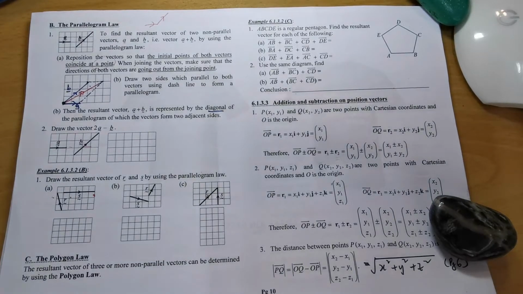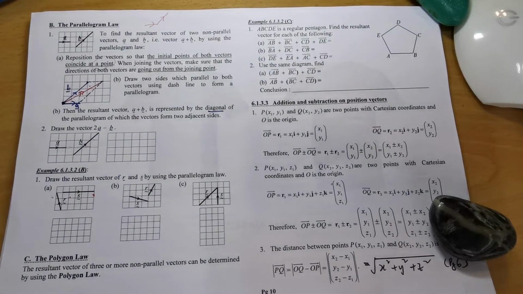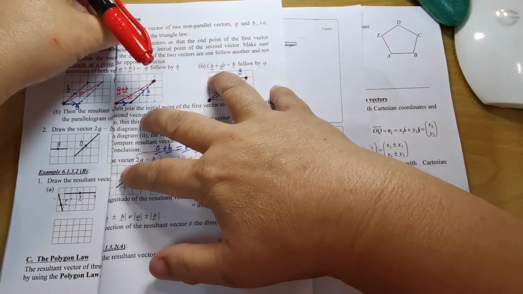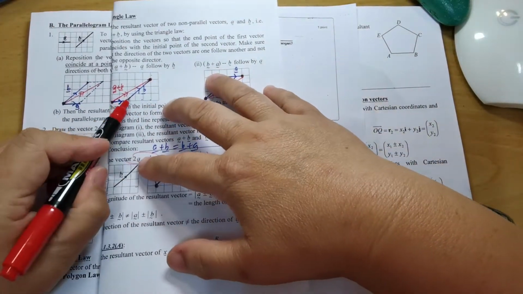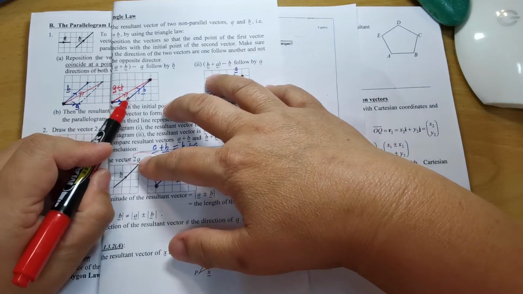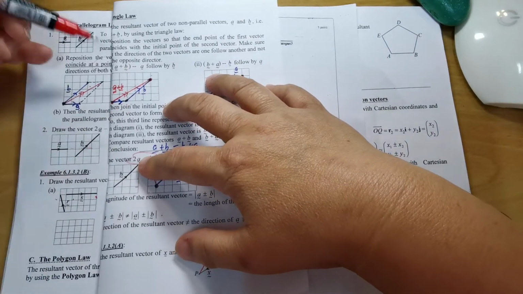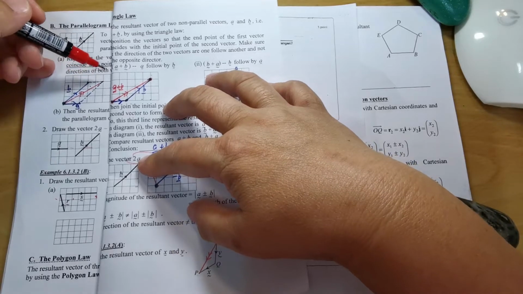Let's compare the A plus B formed by the parallelogram law with the resultant vector formed by the triangle law. Just now we drew this one, the triangle law, and this is the parallelogram law. You see, they are actually the same.